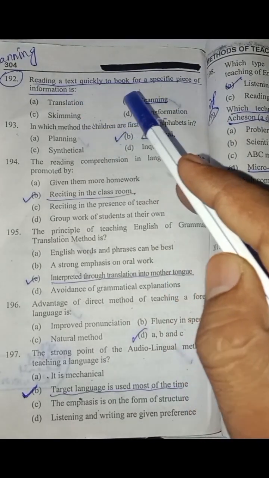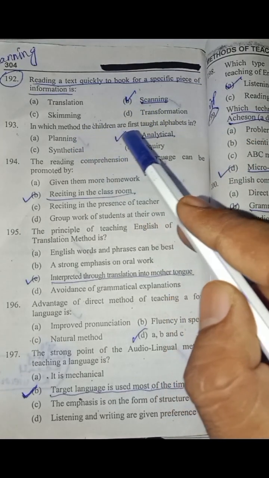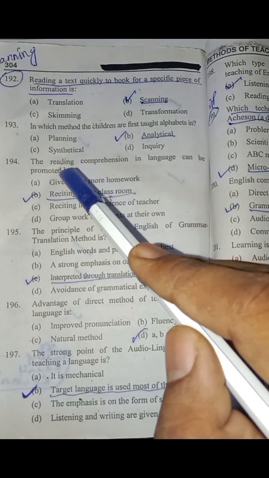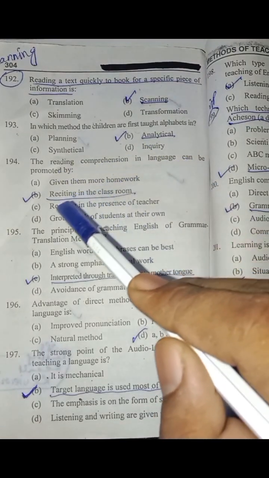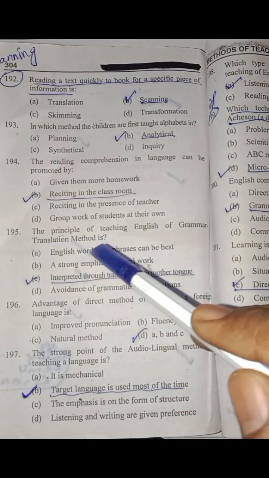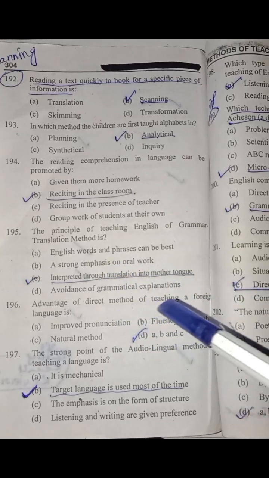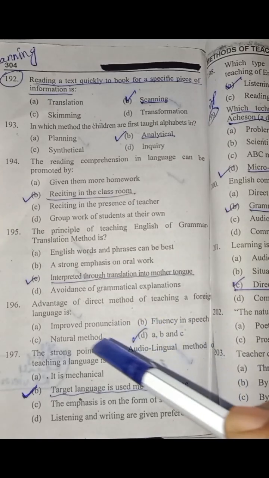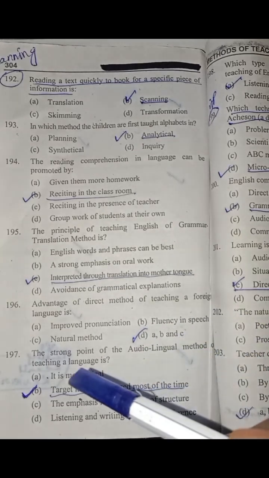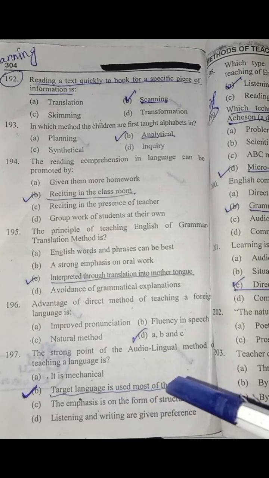Reading a text quickly to look for a specific piece of information is scanning. In which method are the children first taught alphabets? Analytical. The reading comprehension in language can be promoted by reciting in the classroom. The principle of the grammar translation method is interpreted through translation into the mother tongue. Advantages of the direct method of teaching a foreign language are improved pronunciation, fluency in speech, and natural method: A, B, C, all three. The strong point of the bilingual method of teaching a language is that the target language is used most of the time.